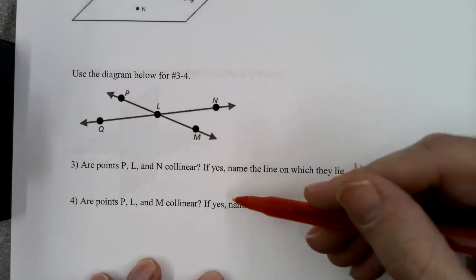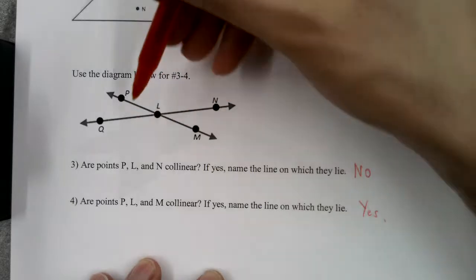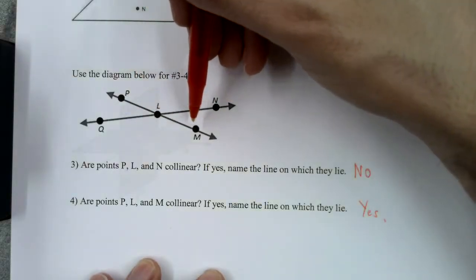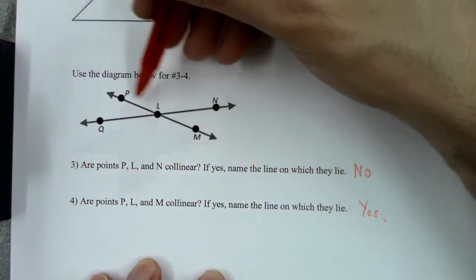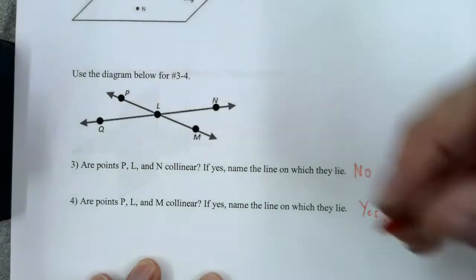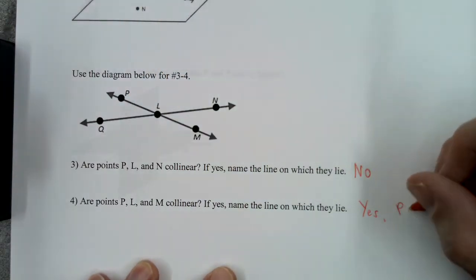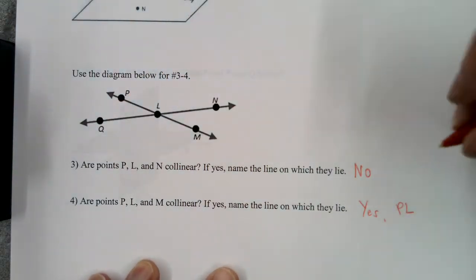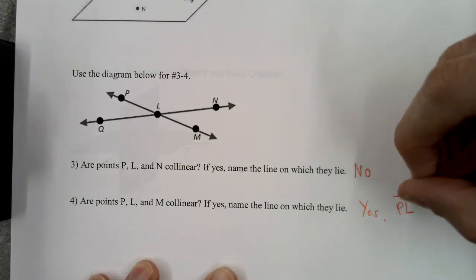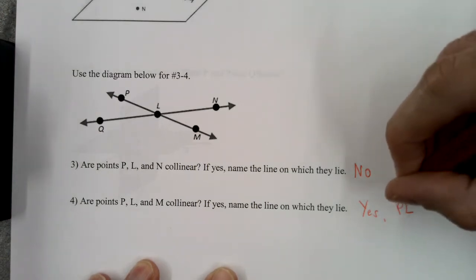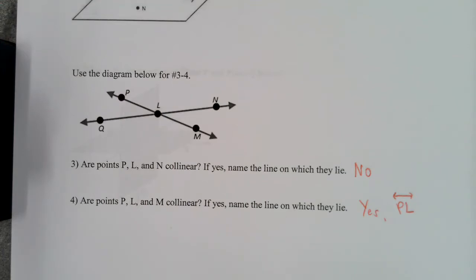And it said, if so, name the line in which they lie. So you're going to have to use 2 letters. Any 2 letters you want. I'll go with P and L. Again, only 2 letters for a line. And this is the symbol that goes above it.